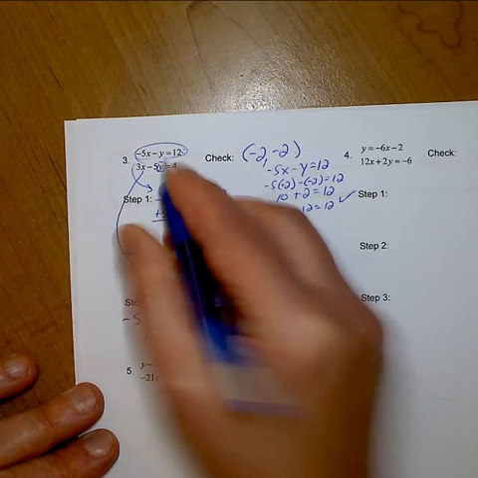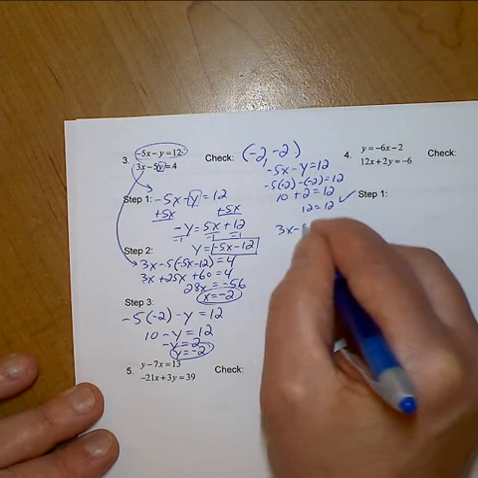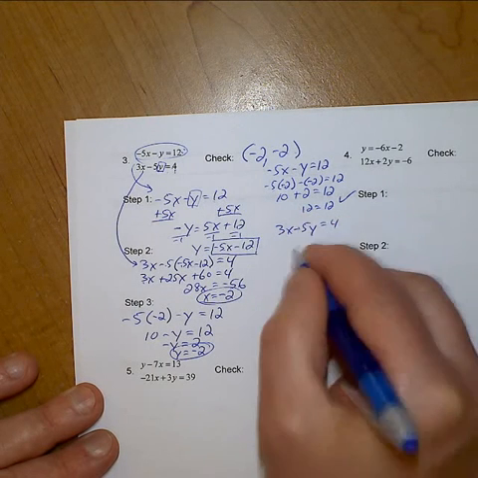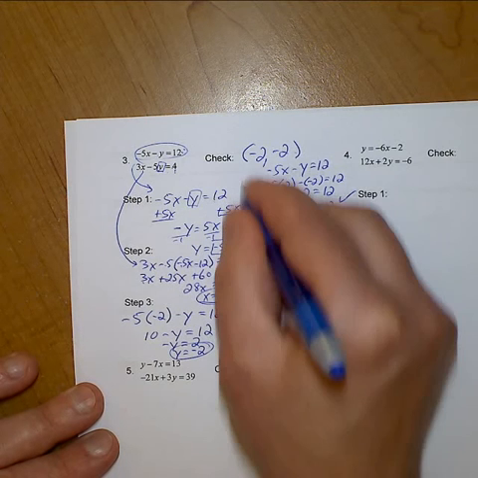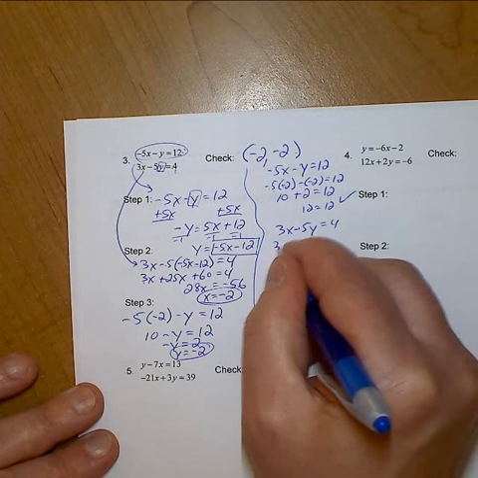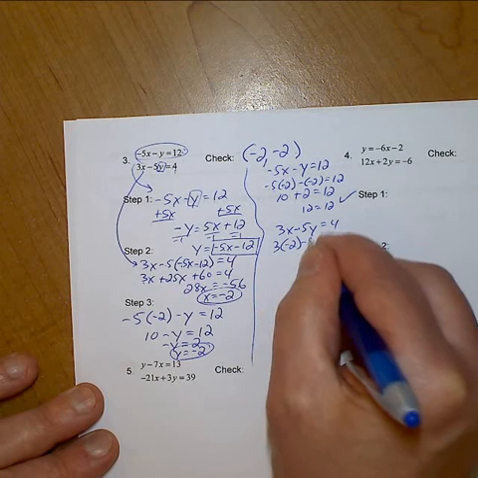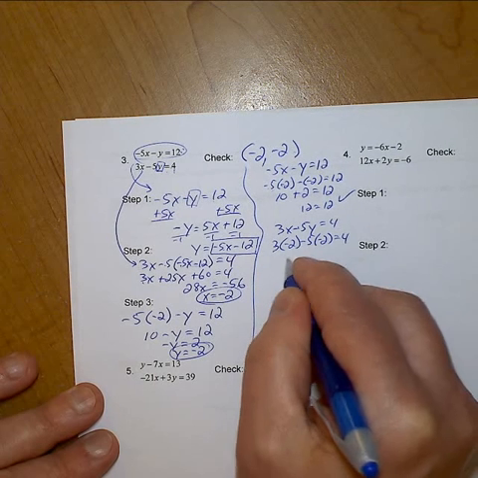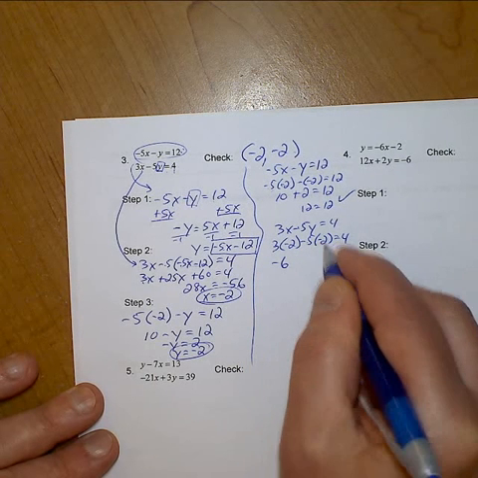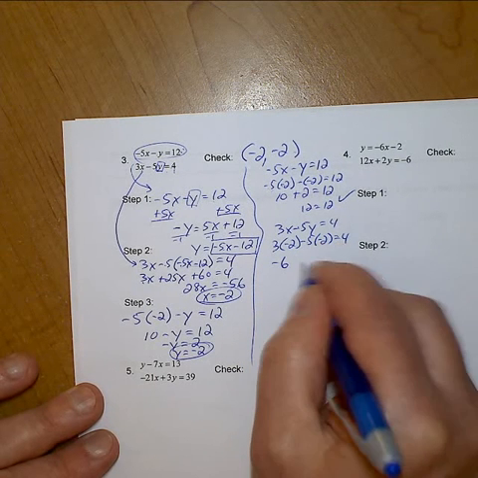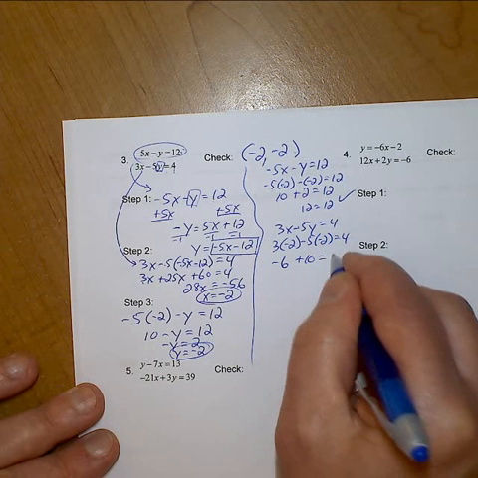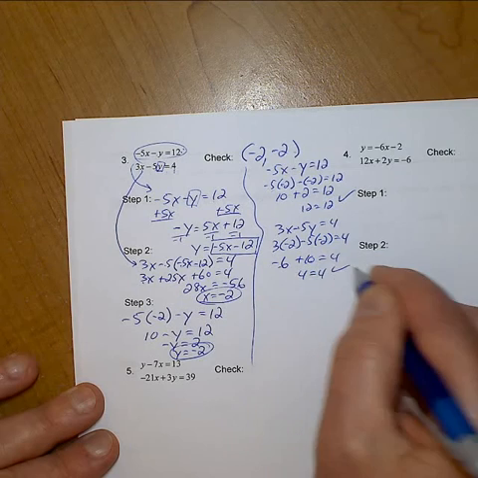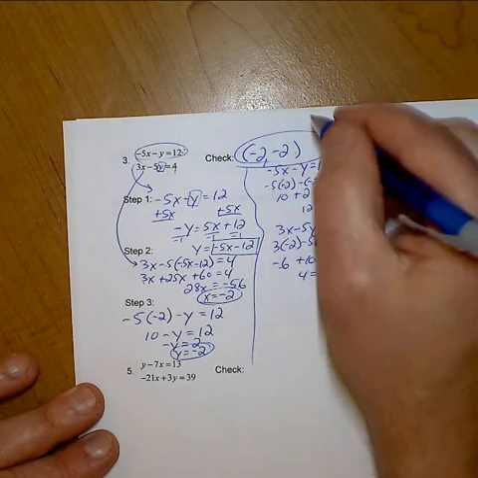That checks. It has to check in both equations. So I'm going to rewrite this equation right here. And now I'm going to check negative 2 again. So I get 3 times negative 2 minus 5 times negative 2 equals 4. 3 times negative 2 is negative 6. Negative 5 times negative 2 is a positive 10 equals 4. Negative 6 plus 10 gives me a positive 4, which equals positive 4. That checks. Good solution.